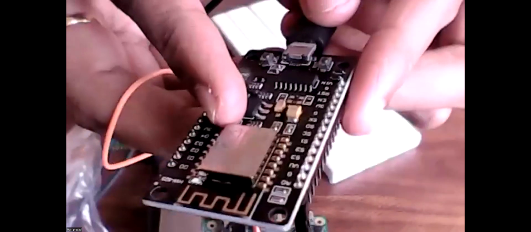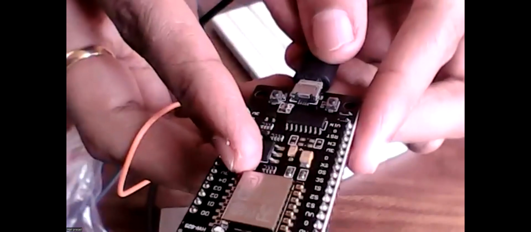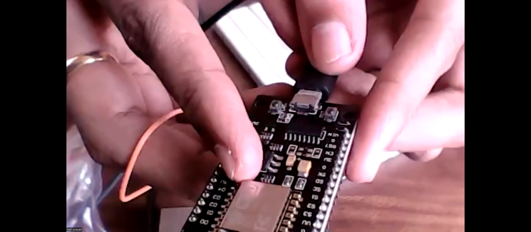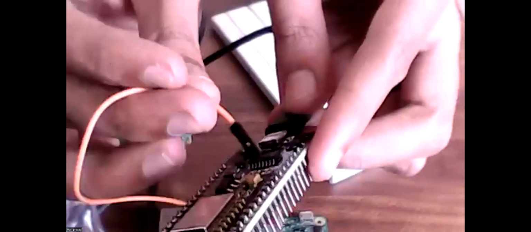Can you see? I think you are seeing a mirrored version, right? But I can show you. This is the 3 volt pin. Okay, so it's a 3 volt. You can see it's a mirror version you are seeing. So let me just connect that to 3 volt. This is the pin.